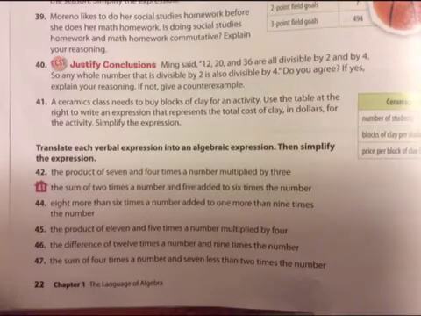Question 39. Ming said, 12, 20, and 36 are all divisible by 2 and by 4. So any whole number that is divisible by 2 is also divisible by 4. Do you agree? If yes, explain your reasoning. If not, give a counterexample. Give me an opposite.